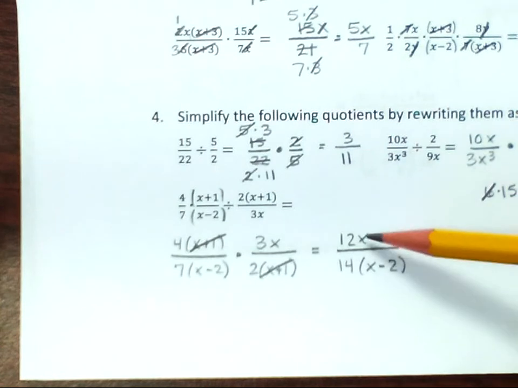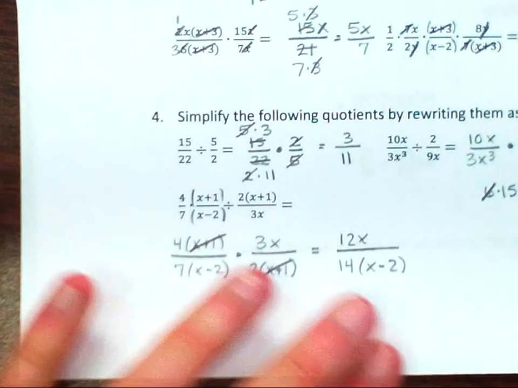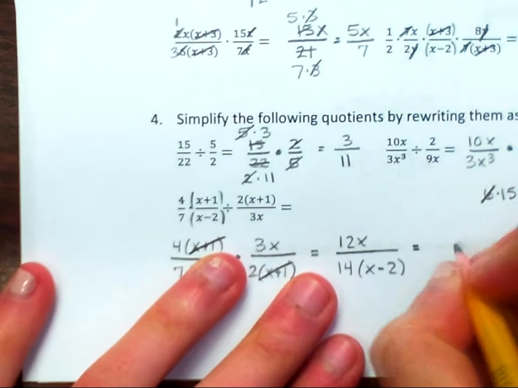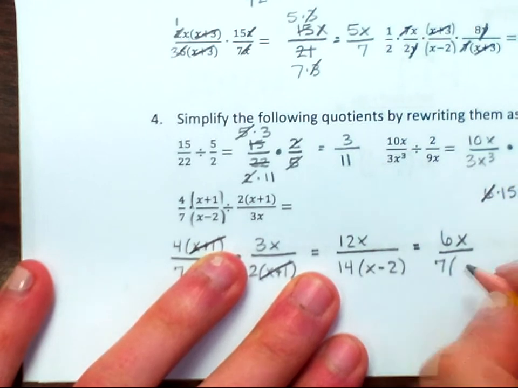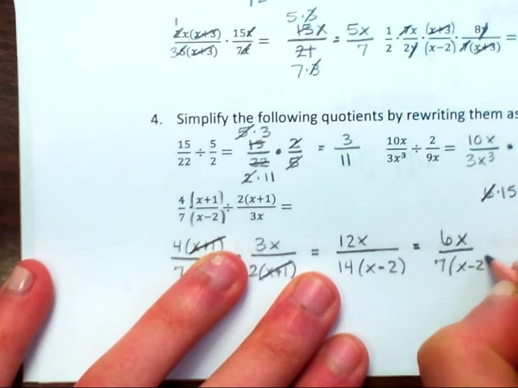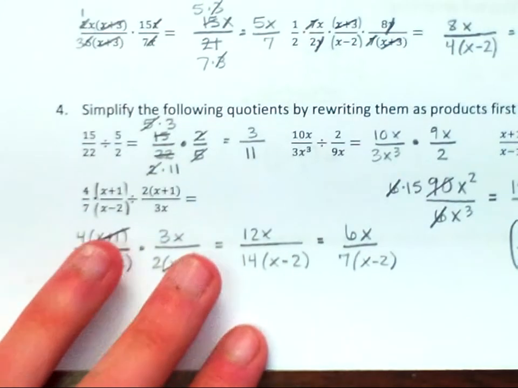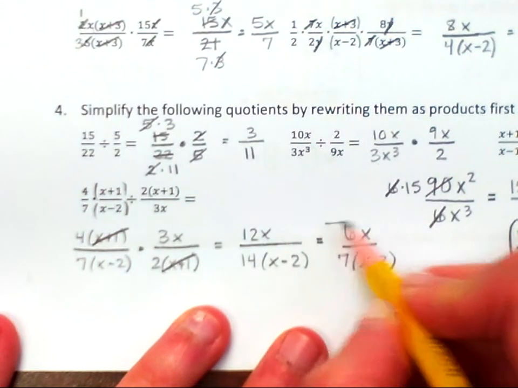I can't strike out these x's, but I can reduce further 12 and 14 by dividing them by 2, which is going to give me 6x over 7 times the x minus 2. And that is all the way reduced.